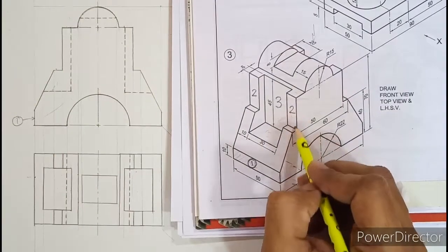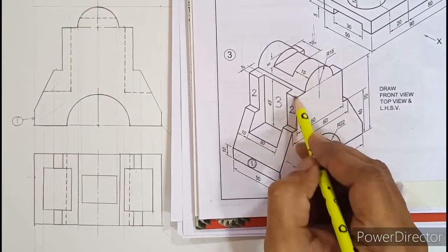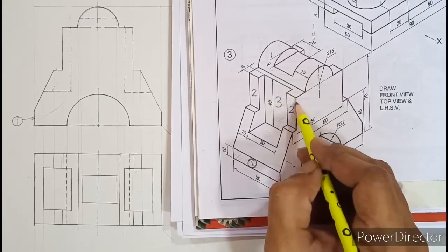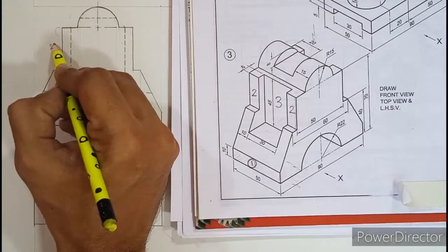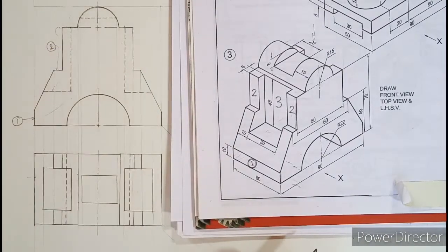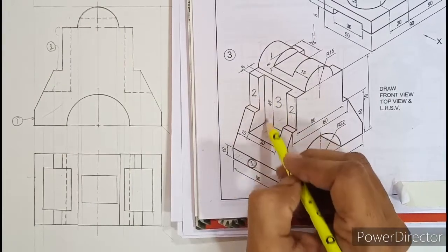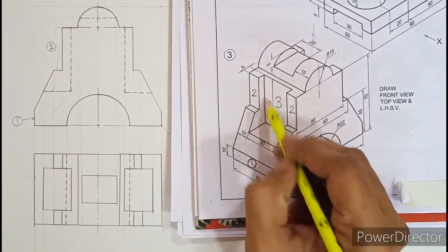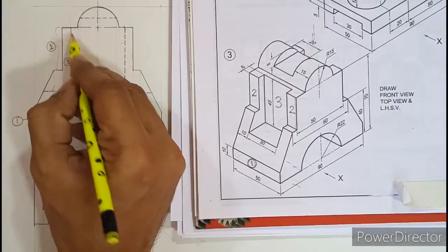Surface number 2 is this vertical edge. So if you compare this with the front view that has been drawn, this height is your surface 2. Next comes surface 3. Surface 3 is the hidden edge that you can see here. It is this hidden edge. So this hidden line is surface number 3, from here to here.